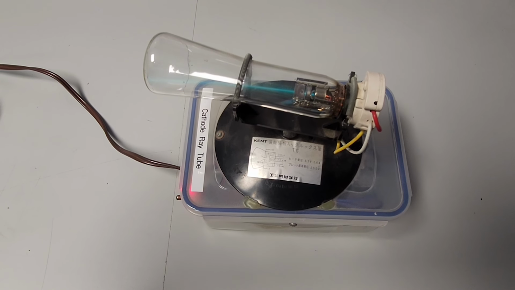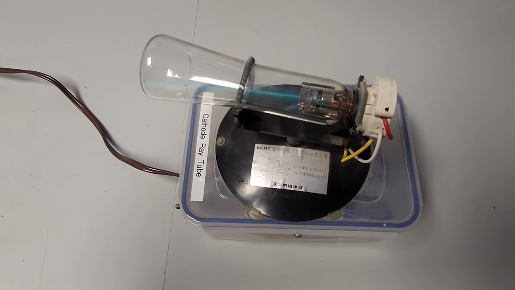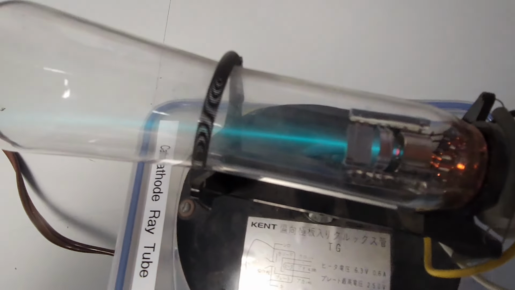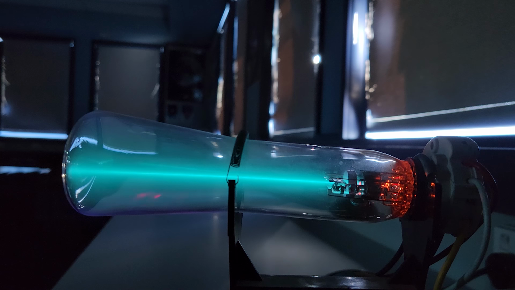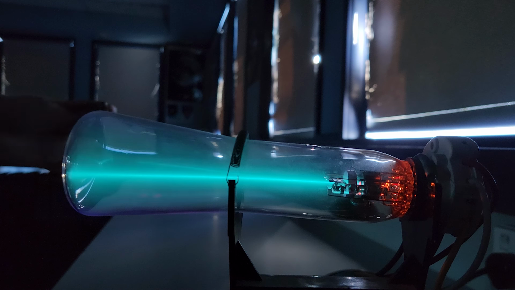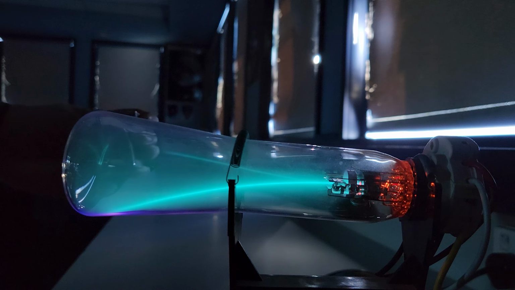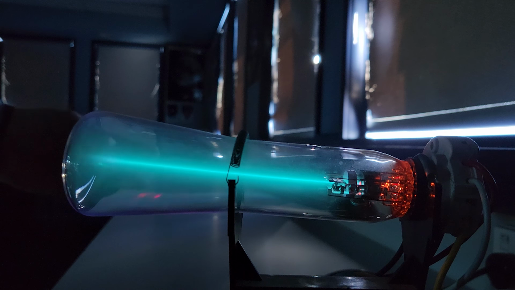Here I have a cathode ray tube, which consists of a heated negatively charged cathode, from which electrons are ejected and accelerated through the positively charged cylindrical anode, forming a glowing beam as they interact with the gas inside the tube. Bringing a magnet nearby causes the beam to deflect one way, flipping the magnet causes it to deflect the other.